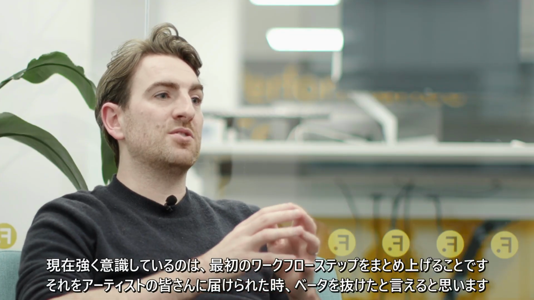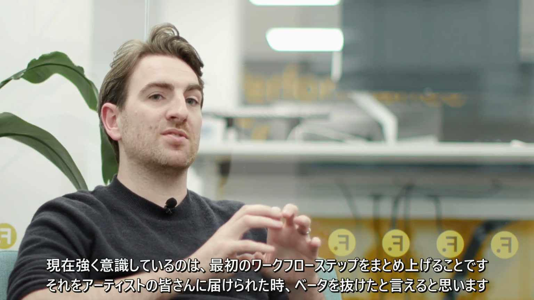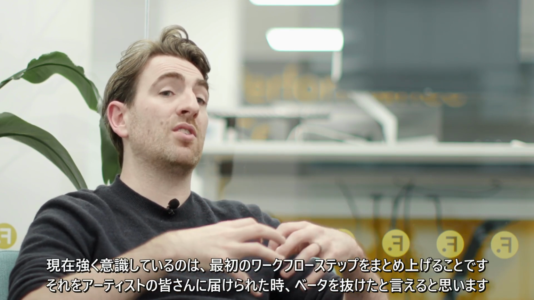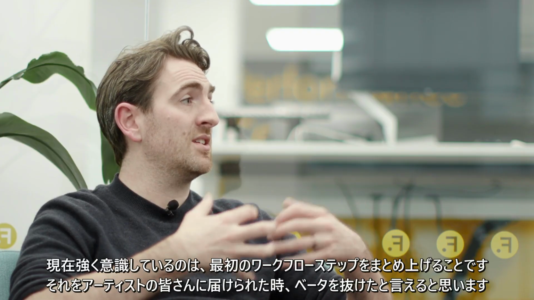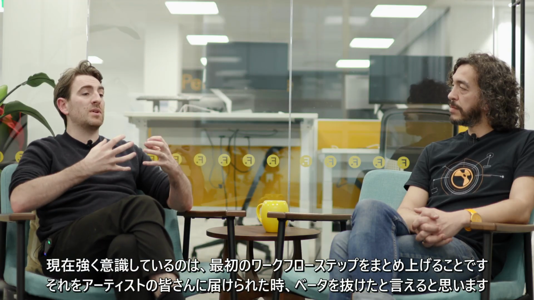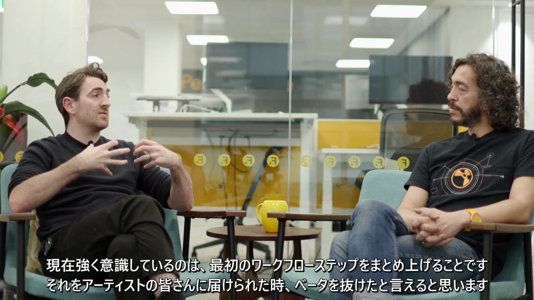So for me, I'm still pushing for getting the encapsulation of that first workflow step, so I can give a whole workflow to artists to come in and use. And then that will be bringing that workflow out of beta for artists.